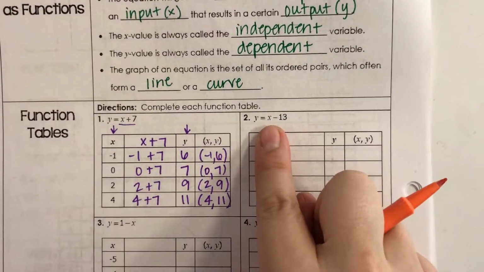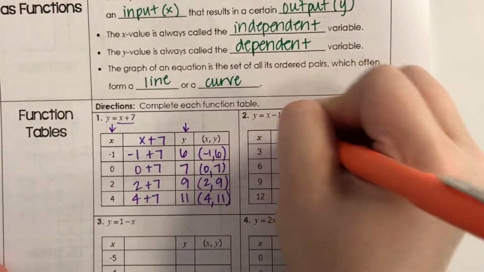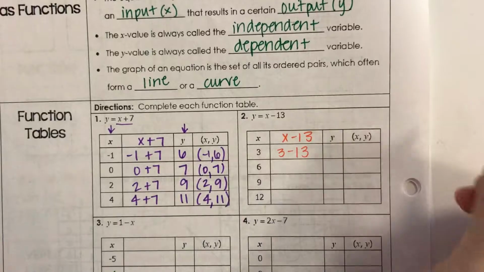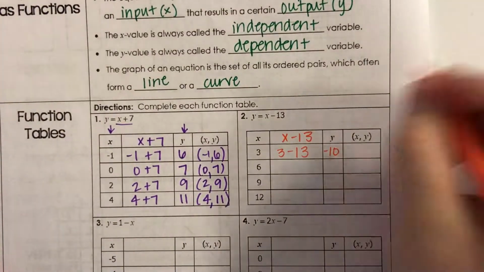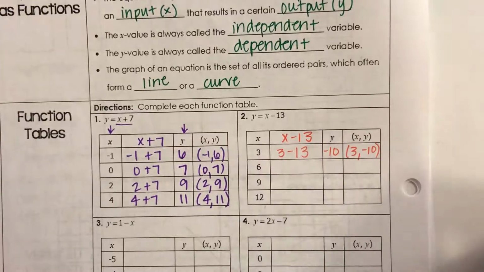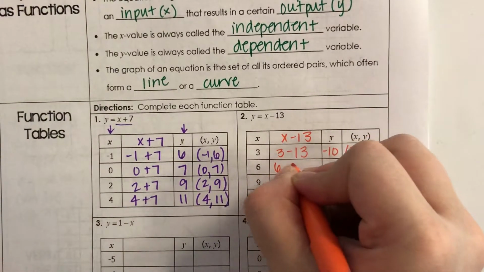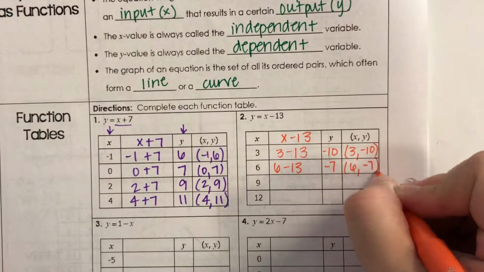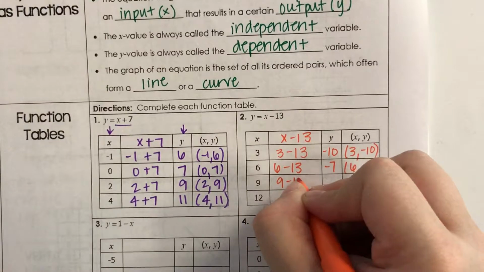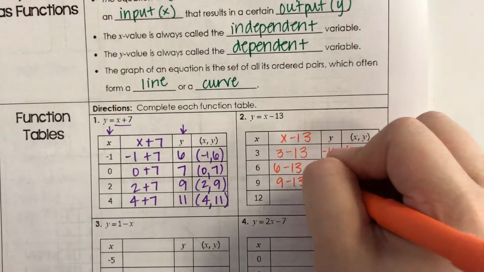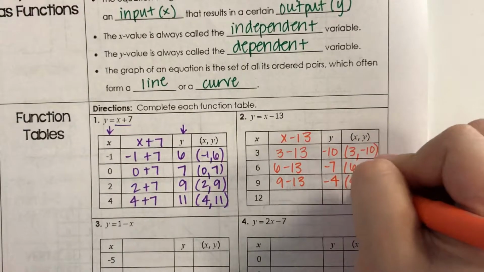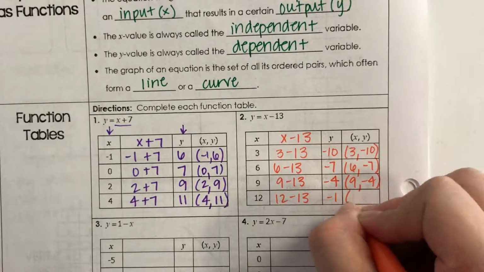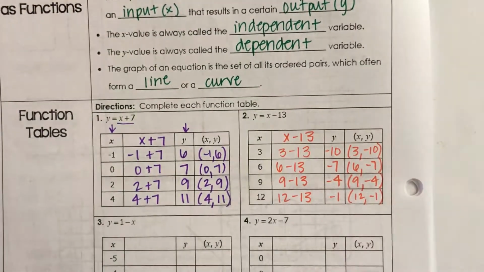Okay, instead of x plus 7, we're doing x minus 13, so that's what's gonna go right here. Okay, so we're gonna say 3 minus 13. Well, that gives me -10. So 3, -10. All right? Same thing with 6. 6 minus 13. That gives me -7. So 6, -7. 9 minus 13. Well, 9 minus 13 is -4. So that's 9, -4. 12 minus 13, that's -1. So 12, -1. And that's it. That's all you got to do.